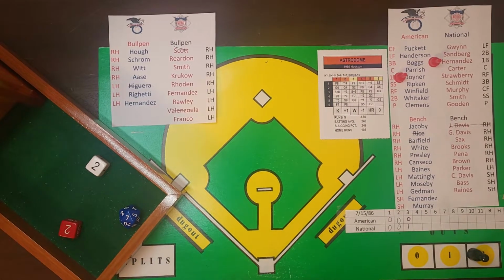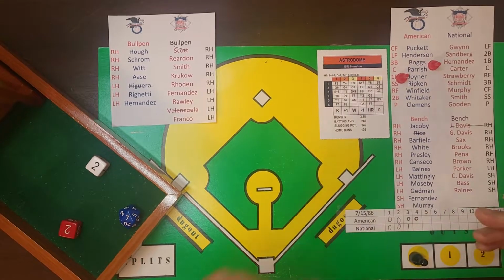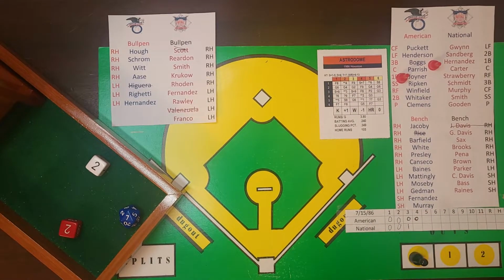Doesn't even matter where the out went, it's just an out. I'm not keeping those kind of official stats or anything. It's just simply an out, and that's going to end the inning. And that's going to be it for Mike Scott. He pitches a scoreless frame.